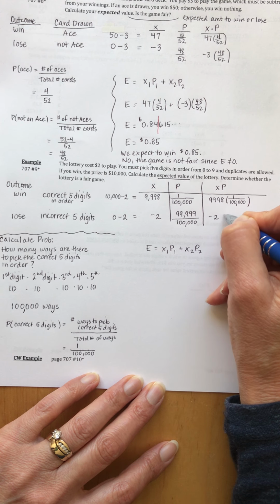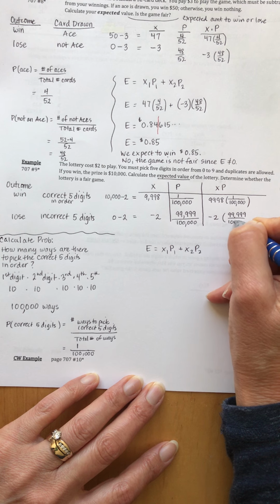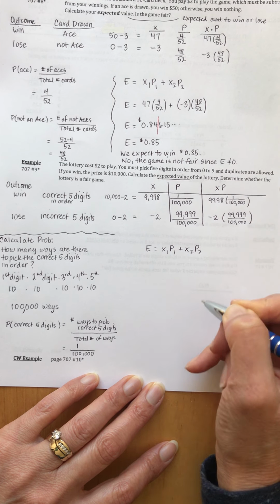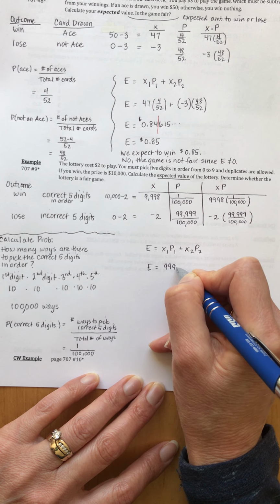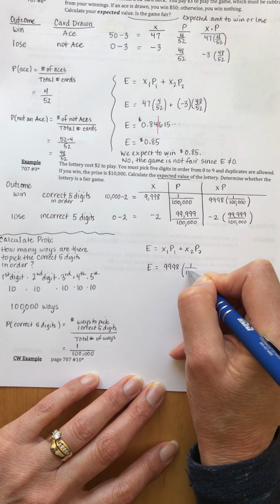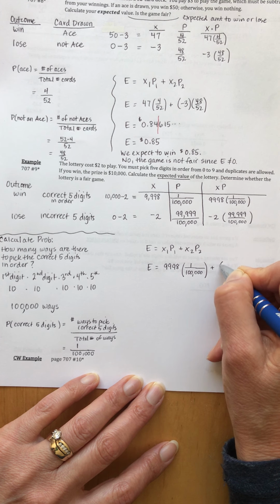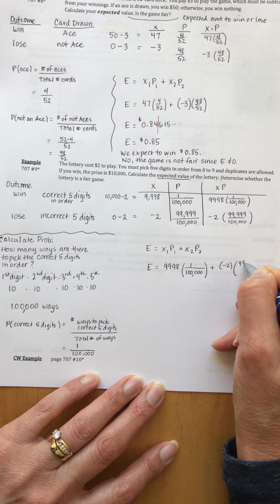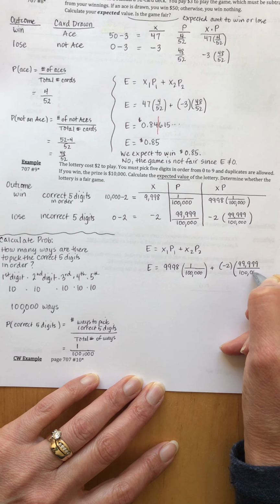And then negative 2 times 99,999 over 100,000. Okay, so now let's plug it in. We have 9998 times 1 over 100,000, and then we're adding to that negative 2 times 99,999 over 100,000.